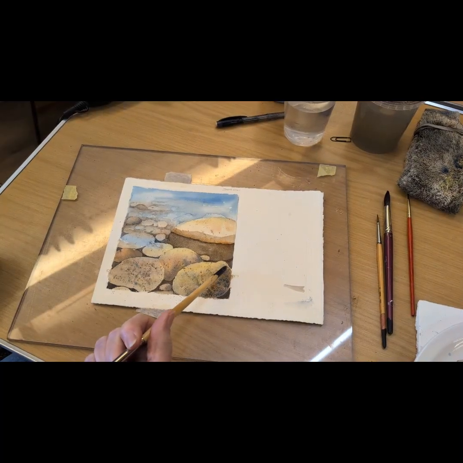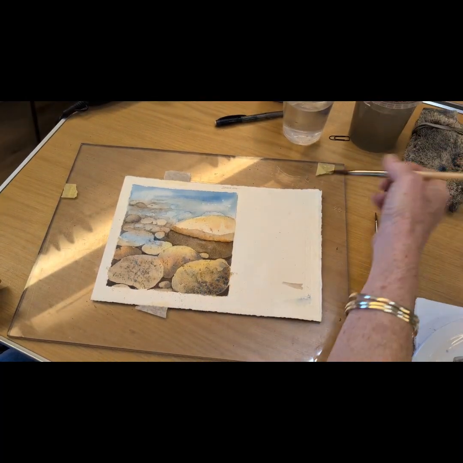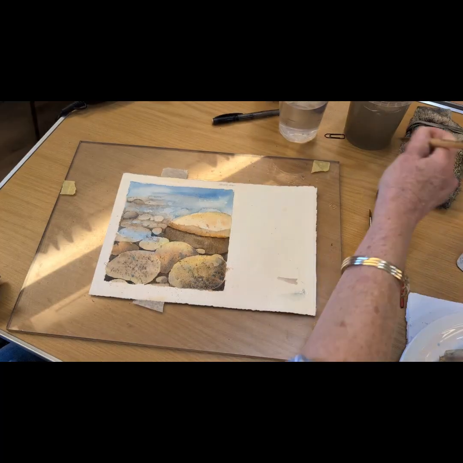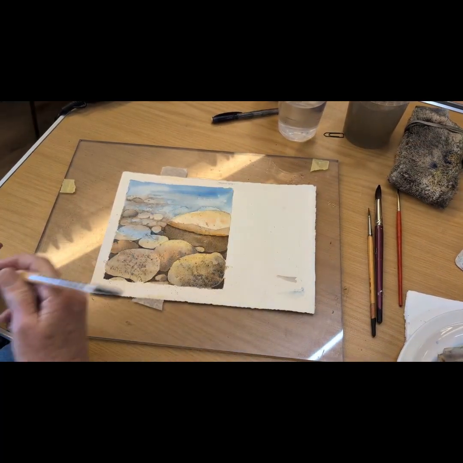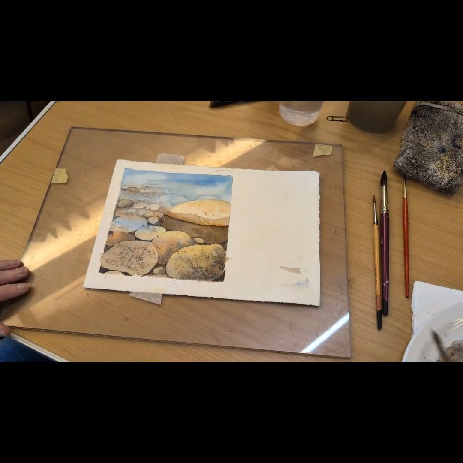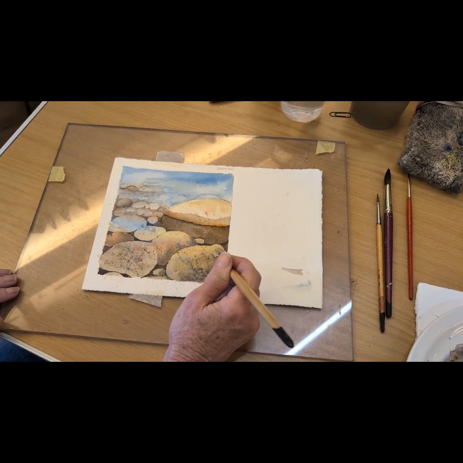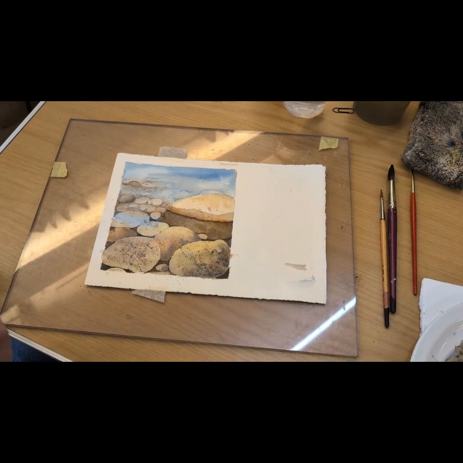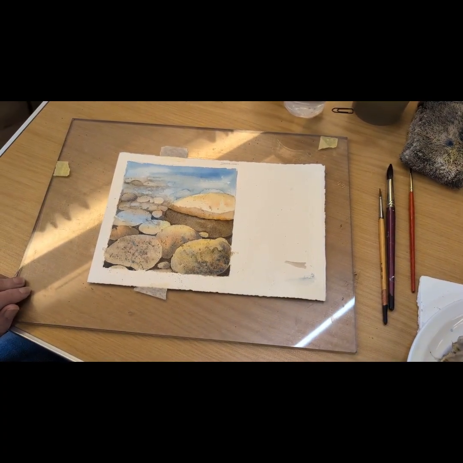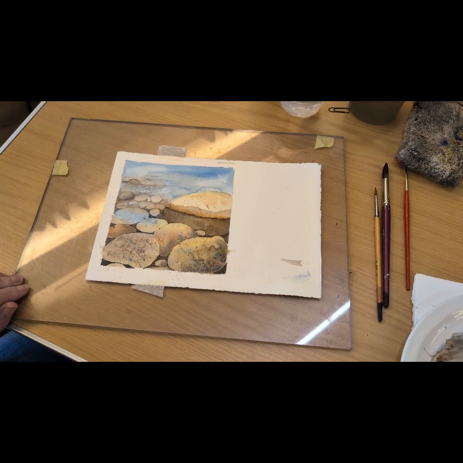I've got a dry brush mark there, a dry line. Do I want it? Not sure. I'll just get rid of it. There we are. Actually, I quite like that one. So I will go and put, now I'm going a step too far. Okay. So that's where we're going.